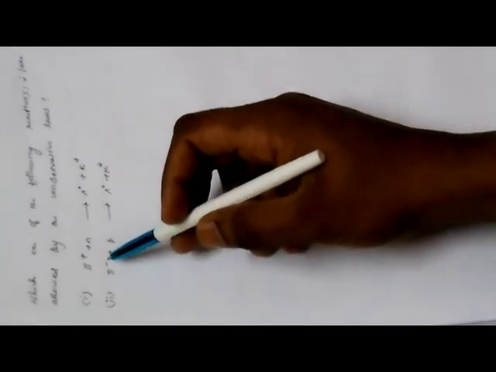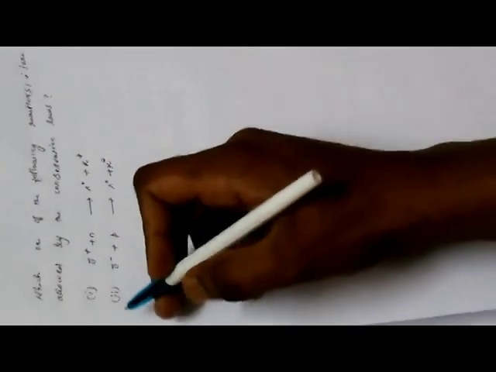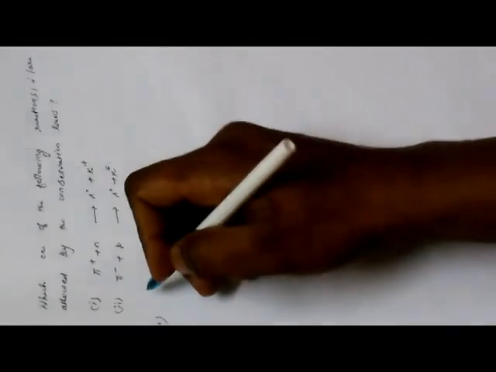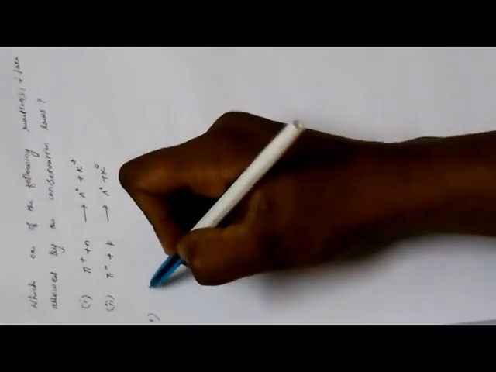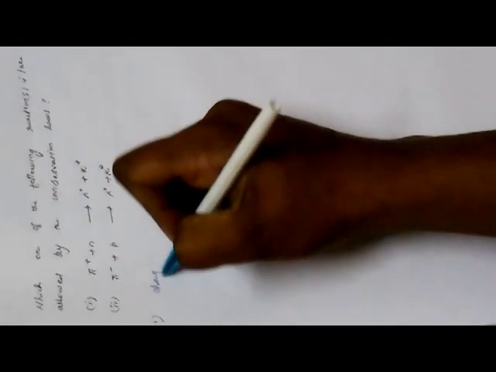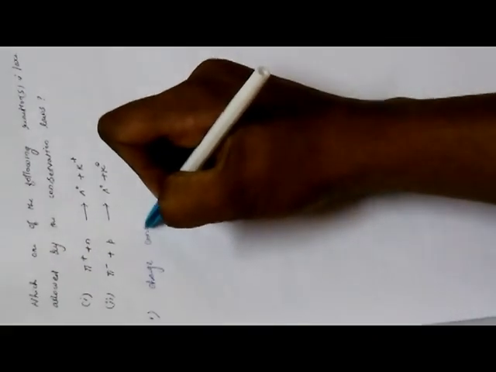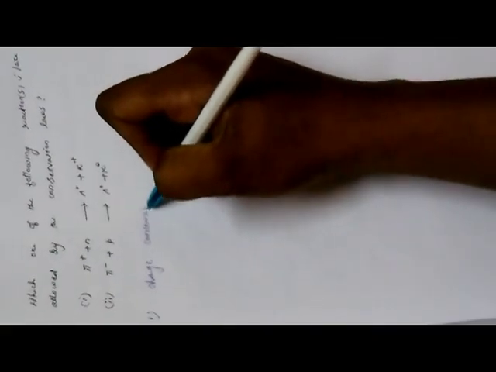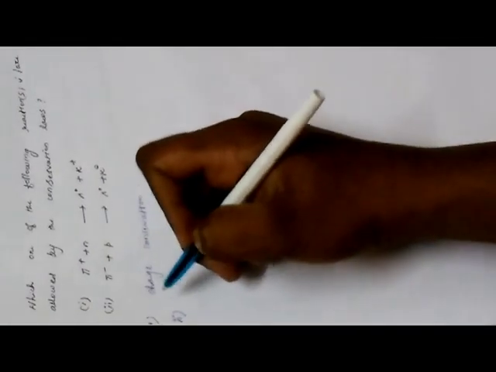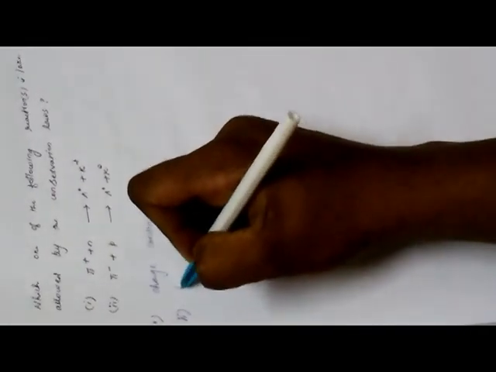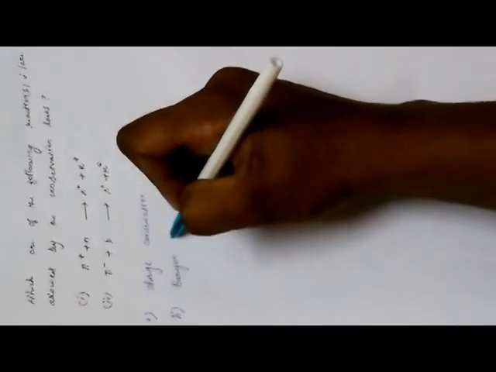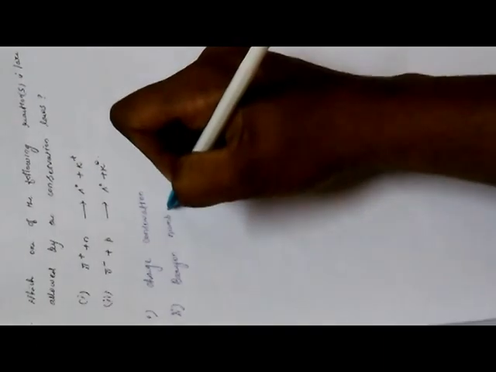For checking the allowed reaction, we have to check three things. The first is charge conservation, whether the equation satisfies charge conservation. The next check is baryon number consideration for the strong interaction.